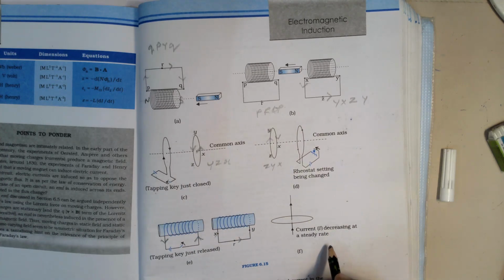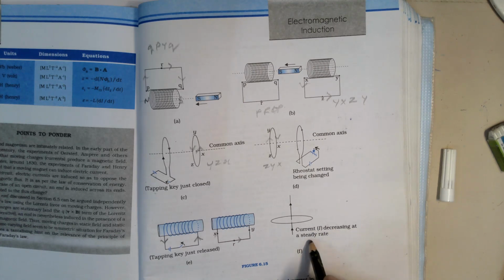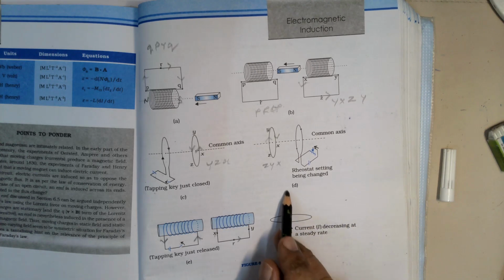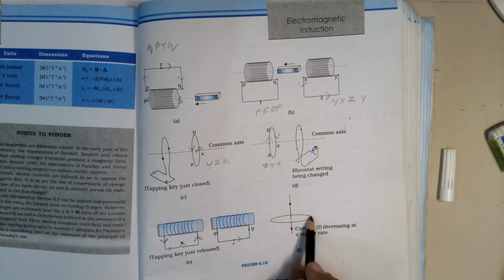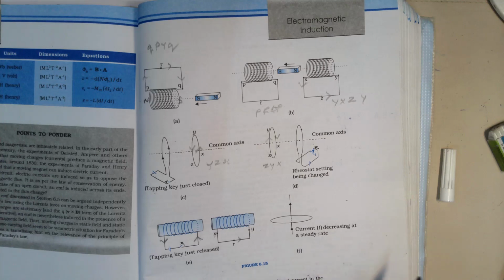Then what about the steady state current? The current is at a steady state. For example, it is moving in this way. And what about this loop? What is the case of F?